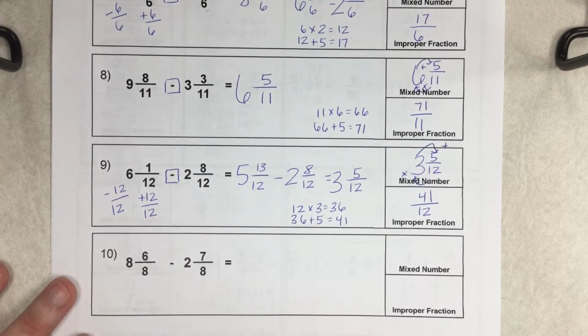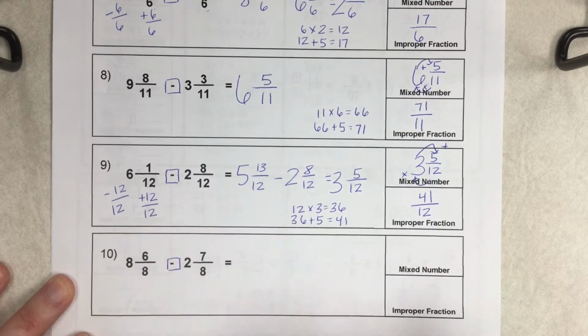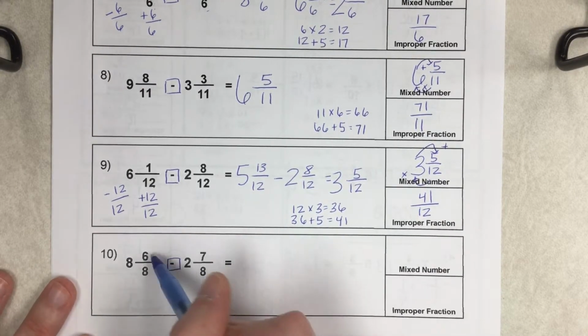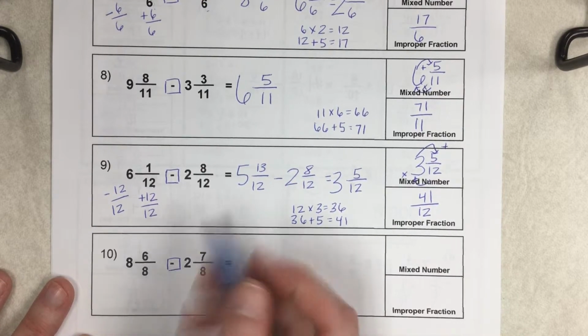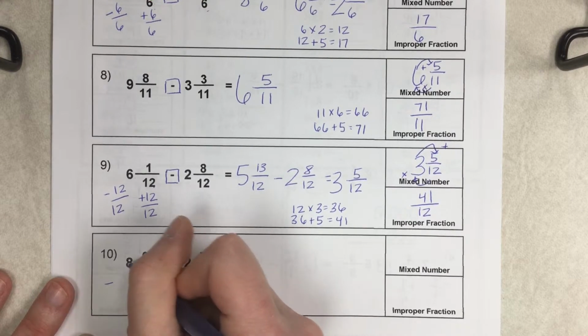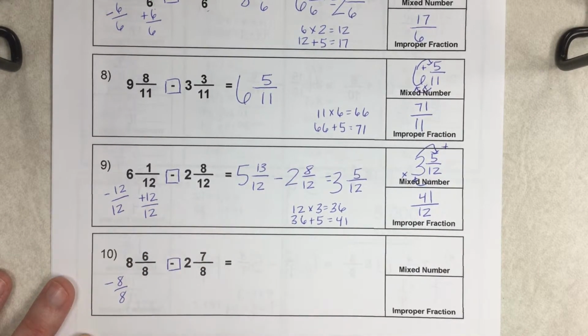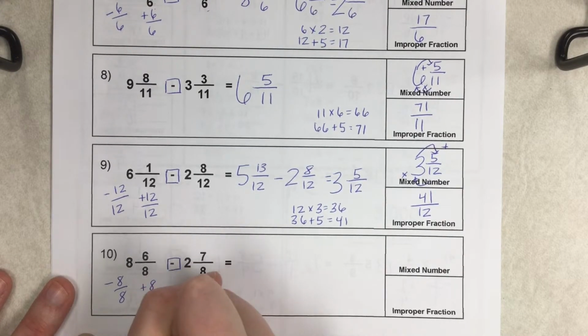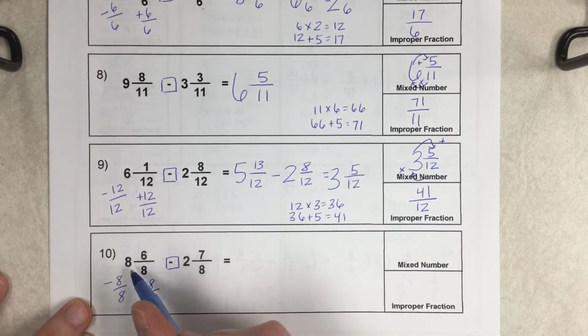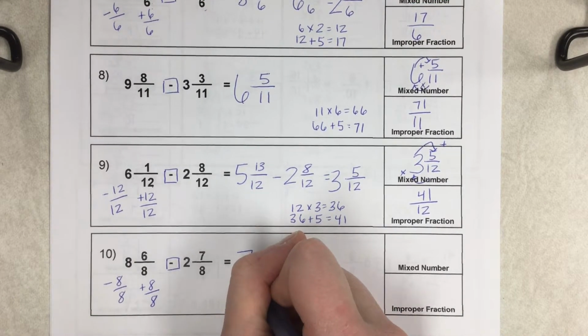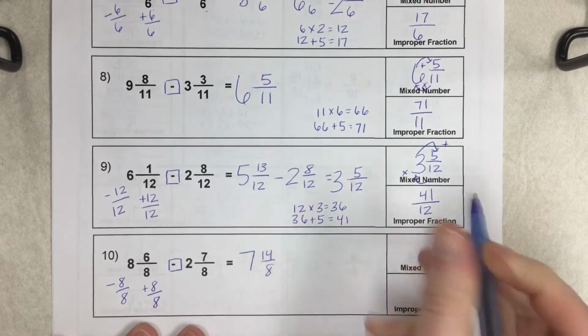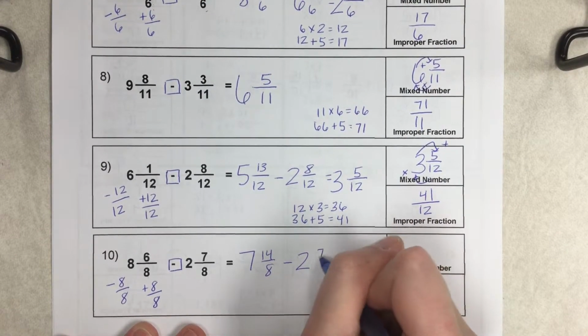And finally, number 10, 8 and 6/8 minus 2 and 7/8. I'm subtracting, double check my denominators are the same, they are, and subtract the fractions. 6/8 minus 7/8. 6 is smaller, so I can't subtract without regrouping. So I'm going to subtract a whole from the whole of 8, minus 8/8, because 8 is my denominator, and add a whole to the fraction. Then I rewrite the part. 8 minus 1 whole is 7. 6/8 plus 8/8 equals 14/8. My mixed number stays the same, 2 and 7/8.